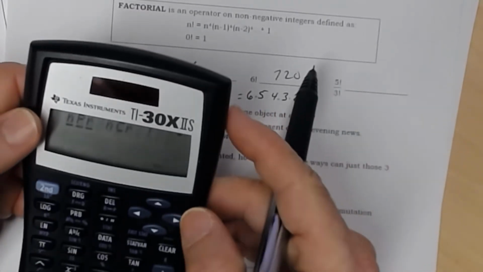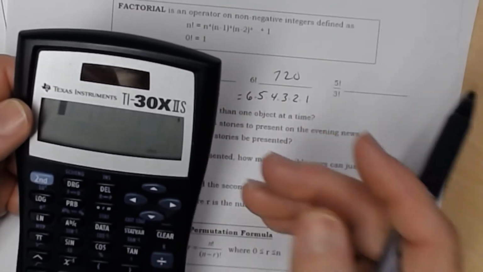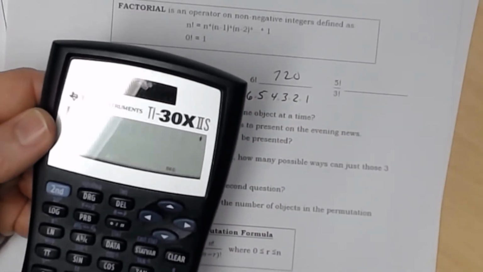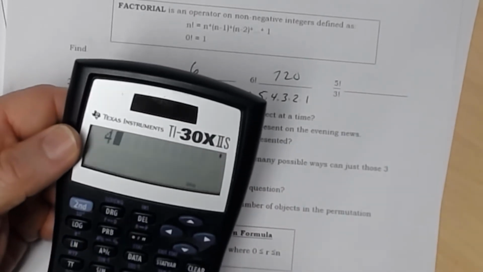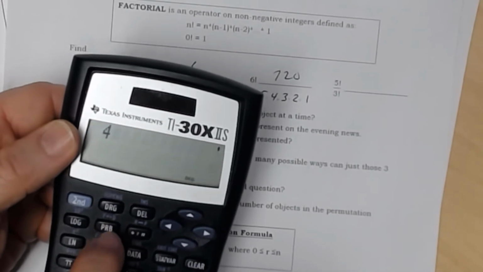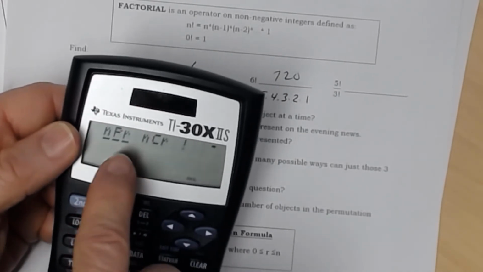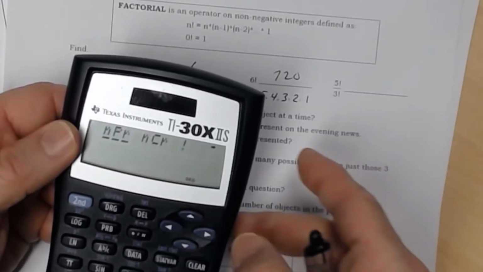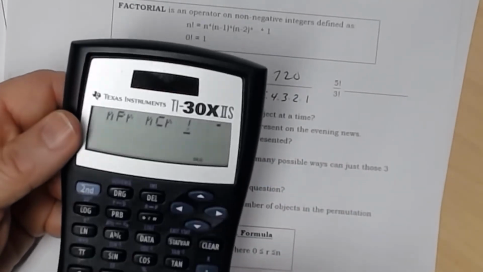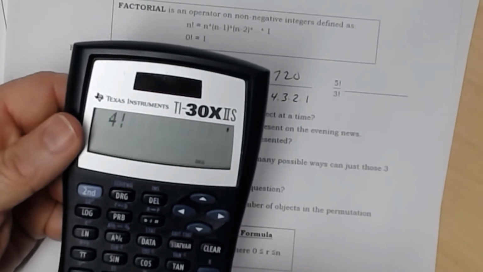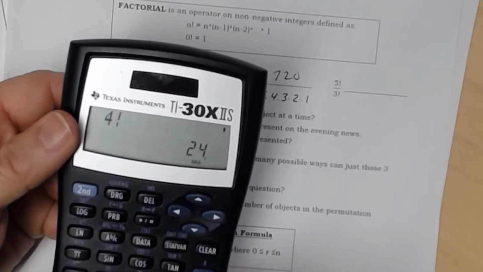All right, so basically what you can do is this. Let's clear this, and you're going to press 4. I want to try to find 4 factorial, right? So you press 4, then go to PRB right here, and I want the factorial one. So I'm going to move the arrow until I get to it. See it? And then you press enter. You see this? All right, and then press equal, and you get 24.